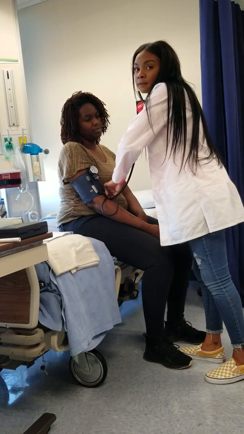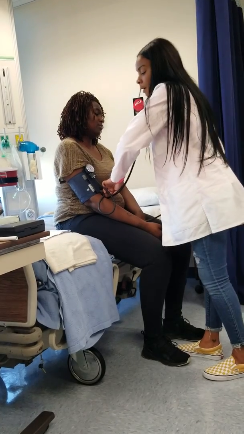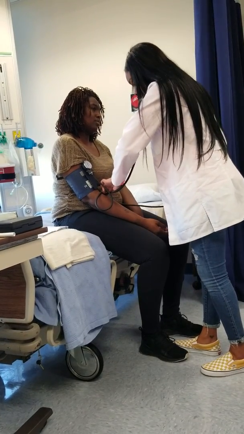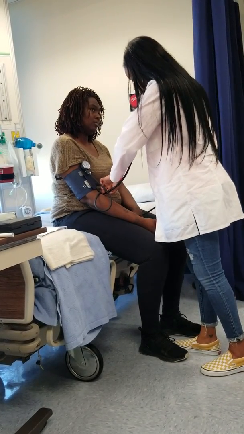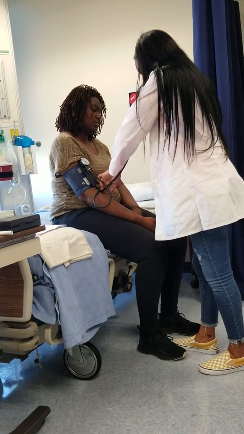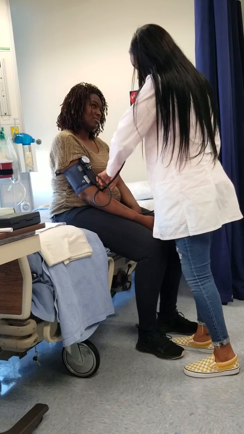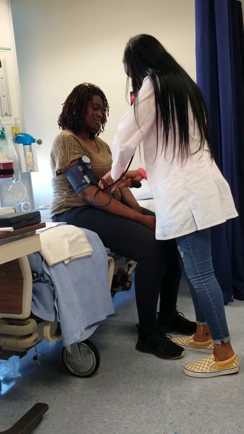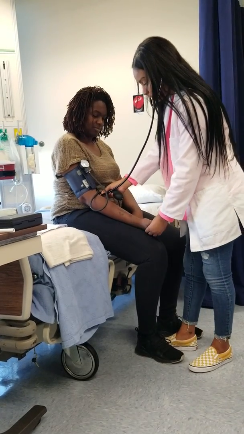Because I'm doing the two-step method, I'm going to inflate about 20 above where her pulse stopped. So I'm at about 140. And I'm going to listen here at the radial pulse for the first and last sound.